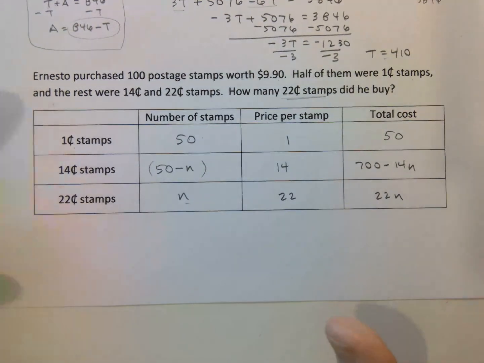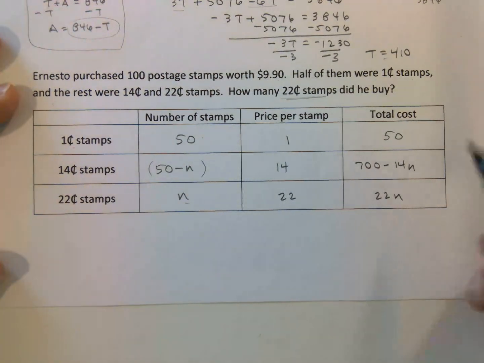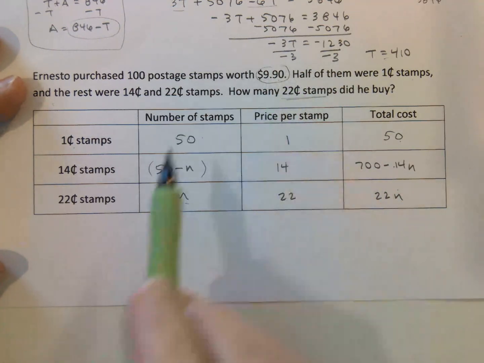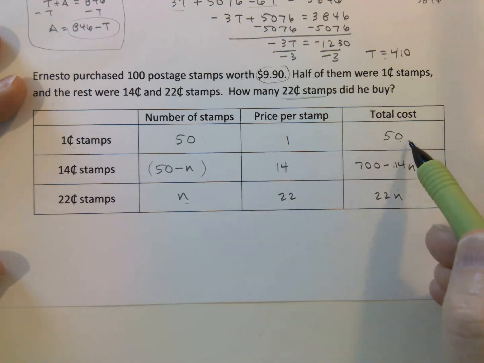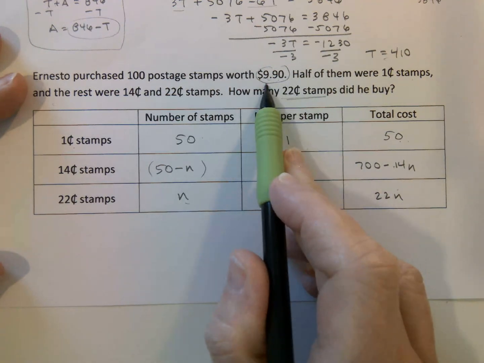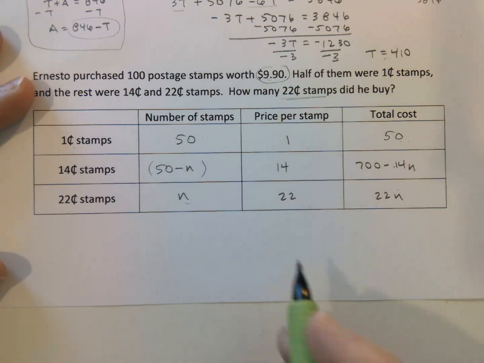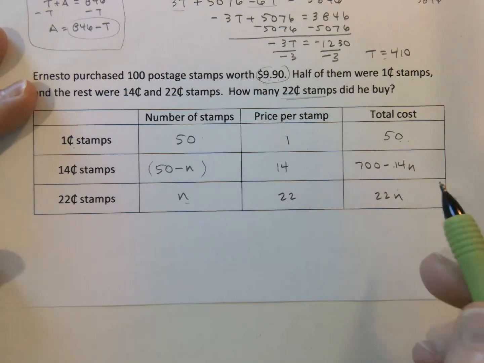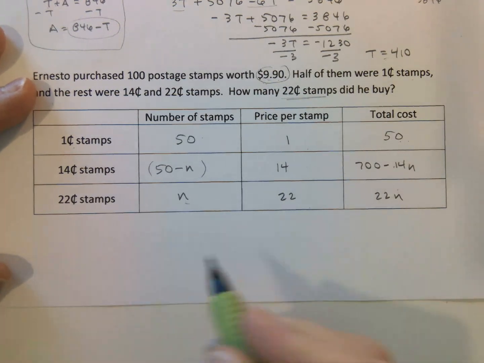Okay, here's where you have to pay attention to what you're doing. This is the total cost of the 3 types of stamps, and it added up to $9.90. Because I wrote these in cents, I have to write this in cents as well, which would be 990 cents. Okay, I could do everything with decimals, but why do it when you don't have to?